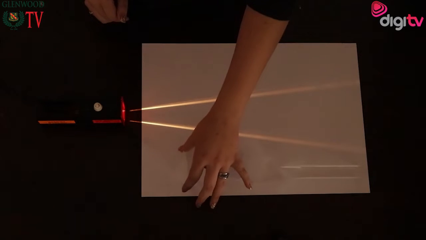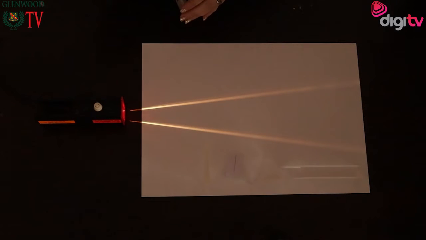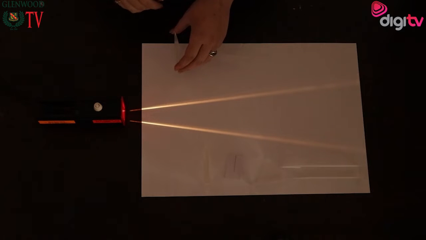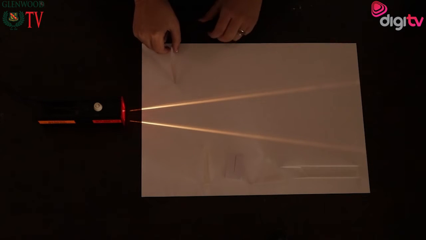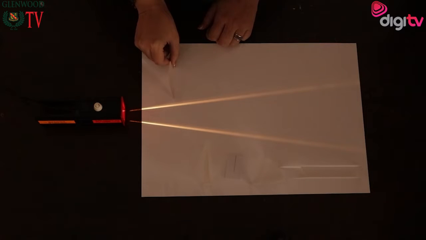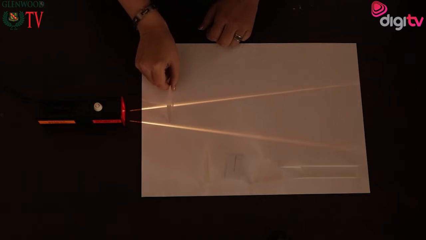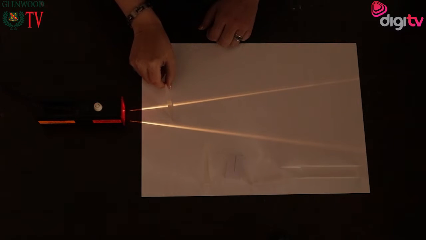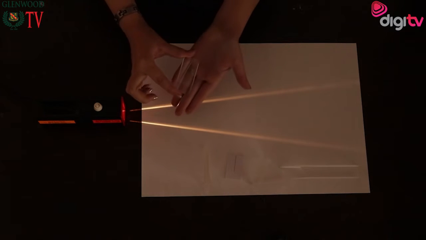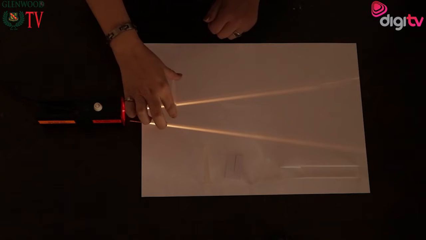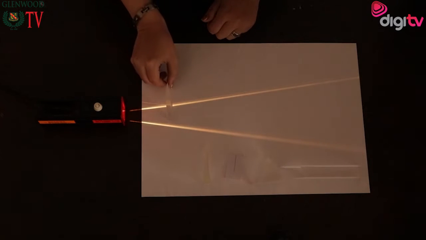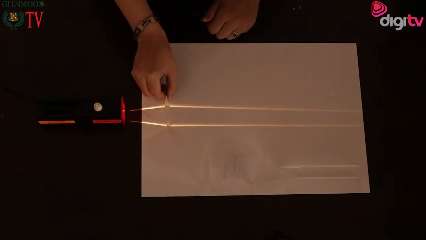But something interesting happens, because at this point I'm going to perform a little bit of science. Magic, but science. And I'm going to bend the light. So watch what happens when I move this convex lens into the path of the light. This is a completely transparent lens, but because of its curvature, it bends the light.